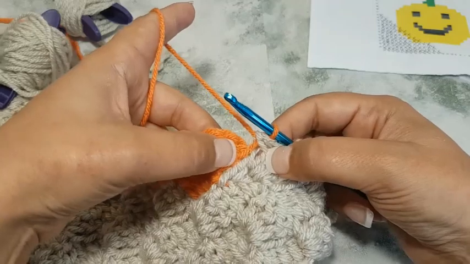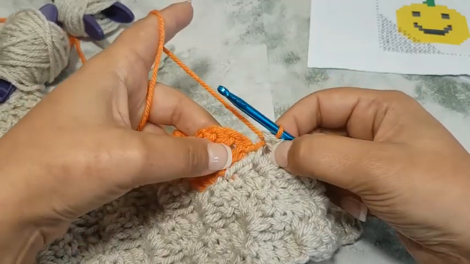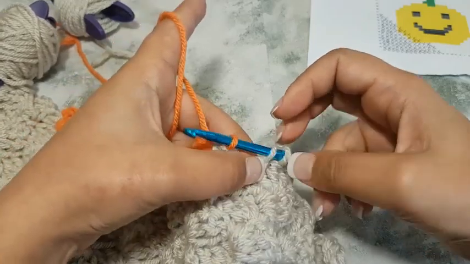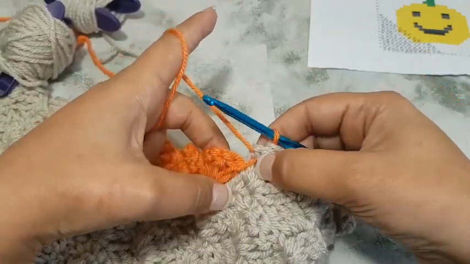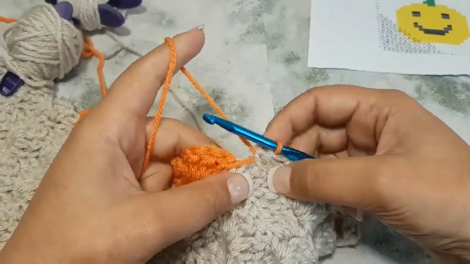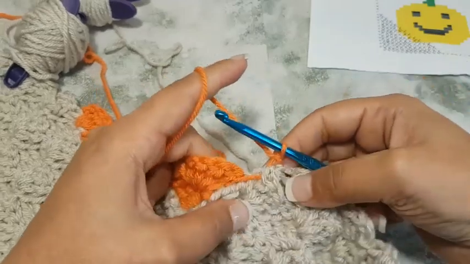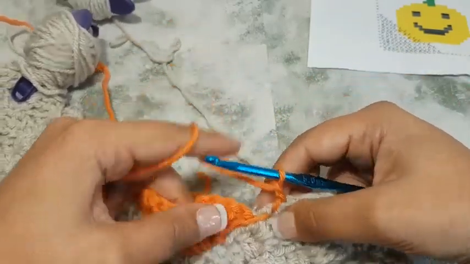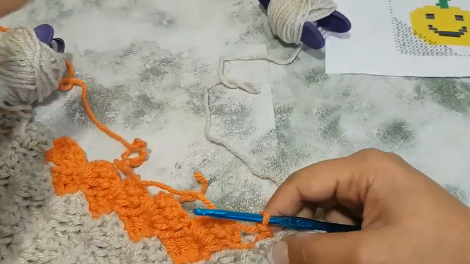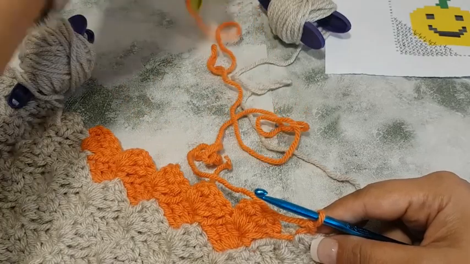It's okay to be a little bit tighter because once your work continues it will loosen up a bit, and then pull it through all the loops on your hook, just like that. And now just chain 2, and this is how you change colors. I think I lost my orange. Alright, so that's my orange.